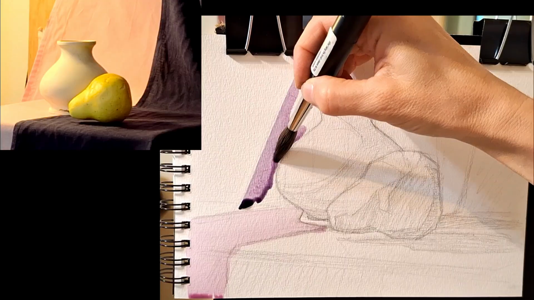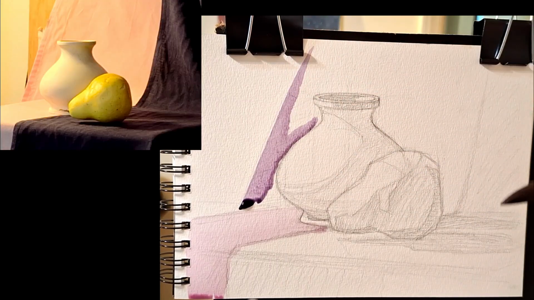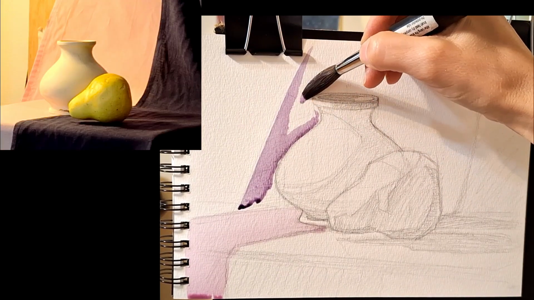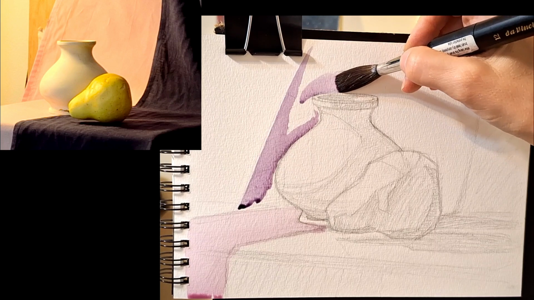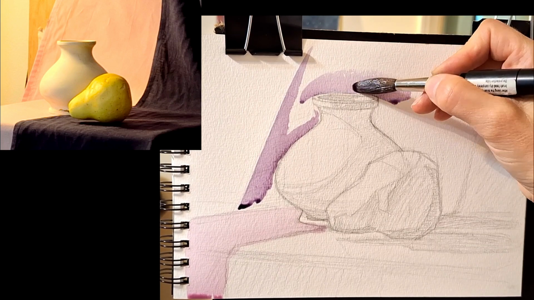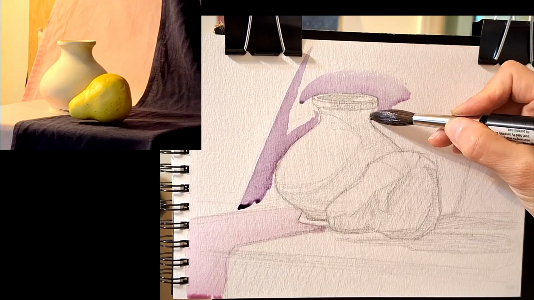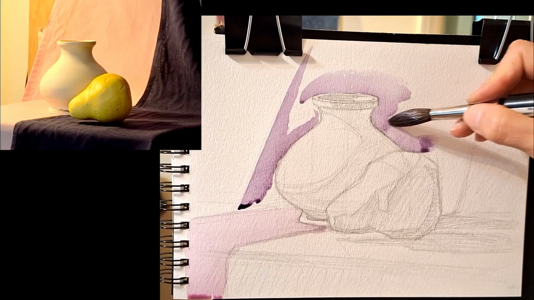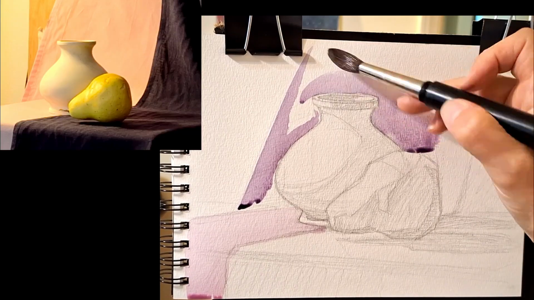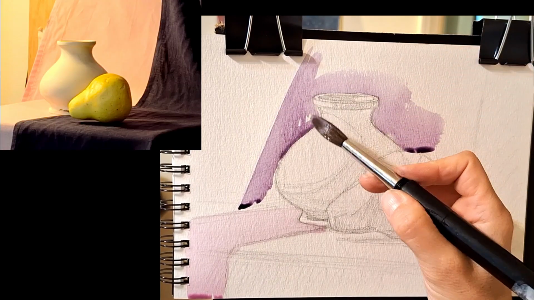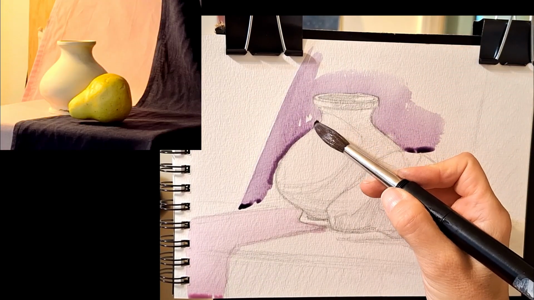Carefully around the white of the vase. Looking rather purpley, right? Yeah.